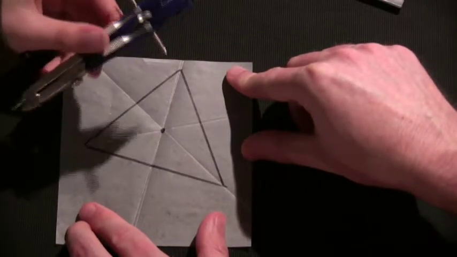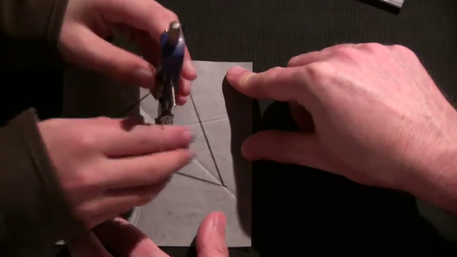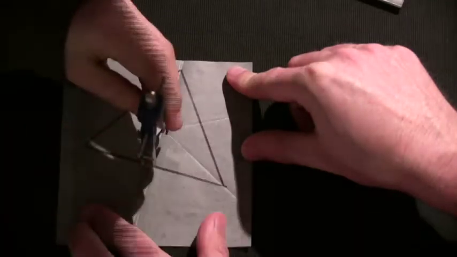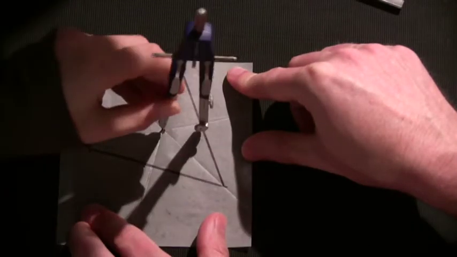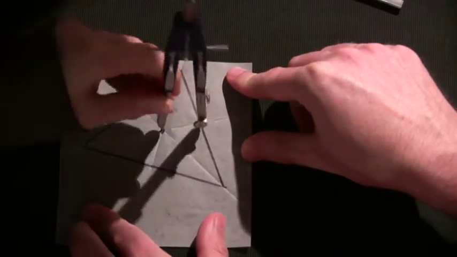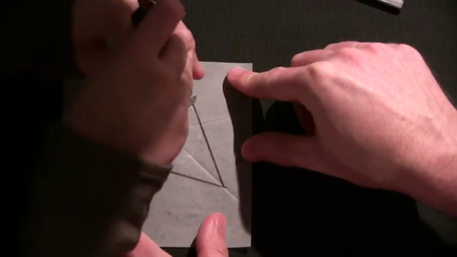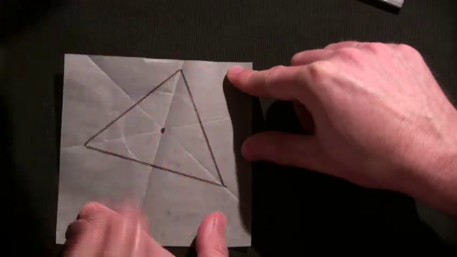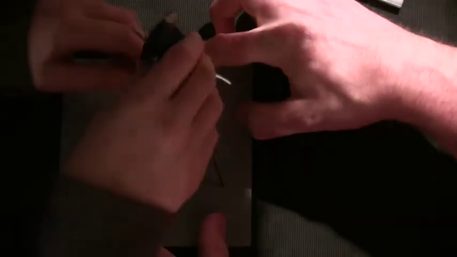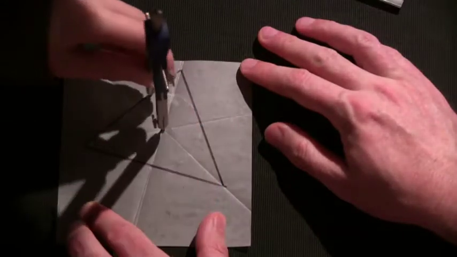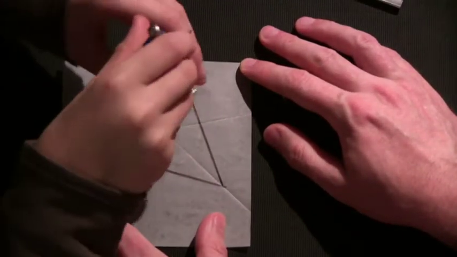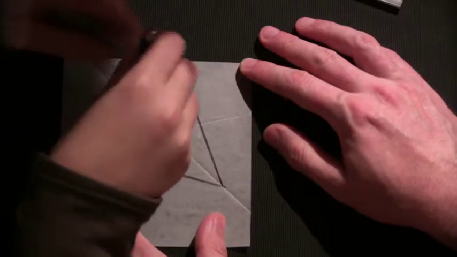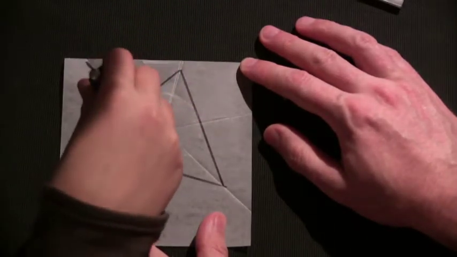Or we could use our compass here and measure out this radius here. Yep. And then we can just draw the circle. Okay. Sort of faint on patty paper. See if you can press it down just a little bit harder. Oh wait, watch the shadows. Get in the middle of that point. And when you go past the edges, stop. Stop when you're touching the edge.